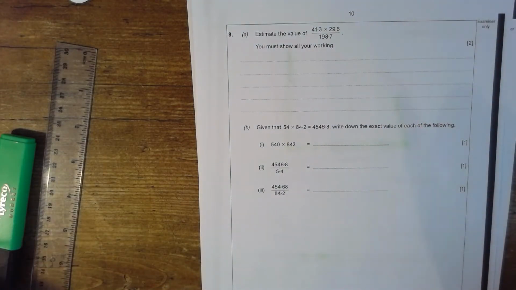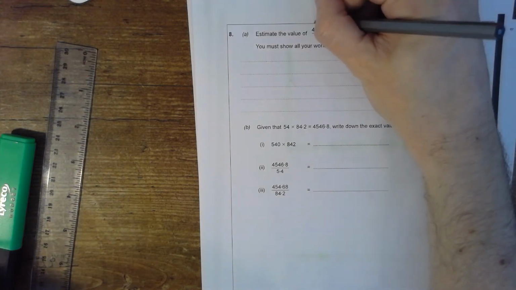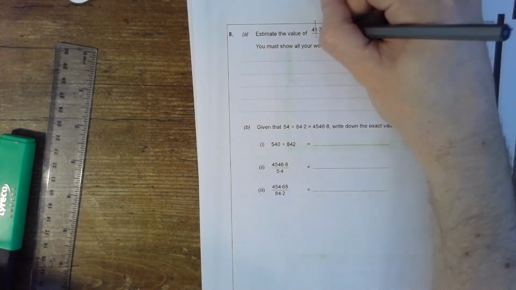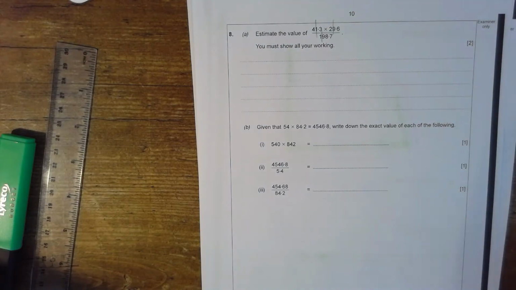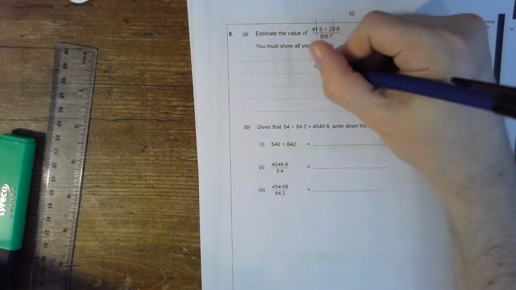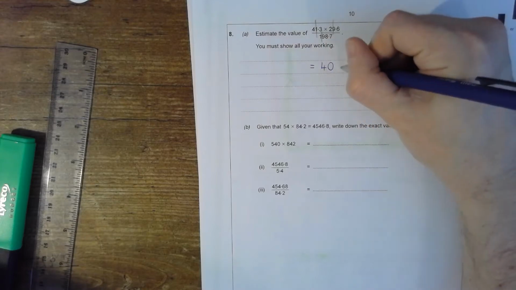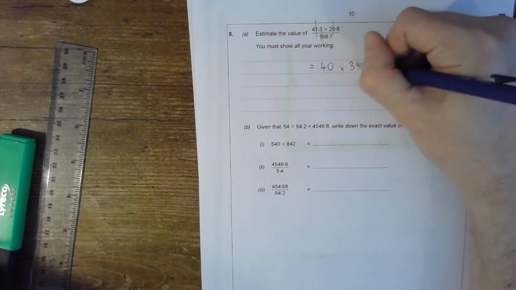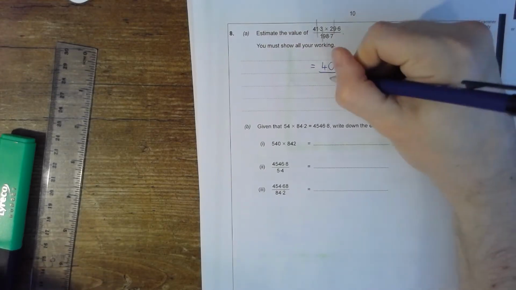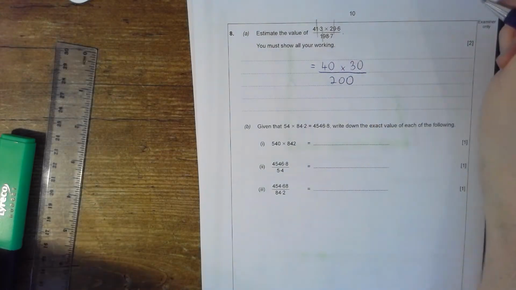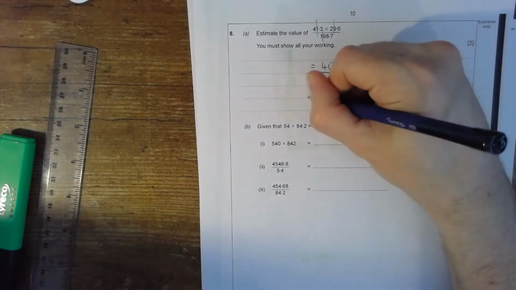Okay, the next question is an estimation question. To do that, you want to round, in pretty much every case, all numbers to one significant figure. That means the line goes down after the first non-zero number. So I'm going to change that 41.3 into 40. I'm going to change 29.6 into 30, and it's all going to be over 200. Okay, that's not a particularly nasty one. They were all pretty obvious numbers to change.